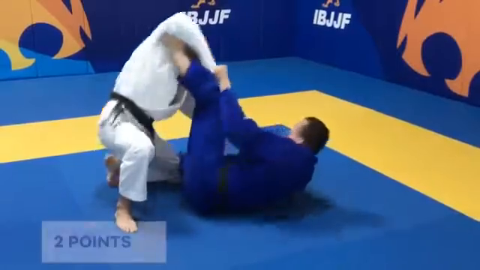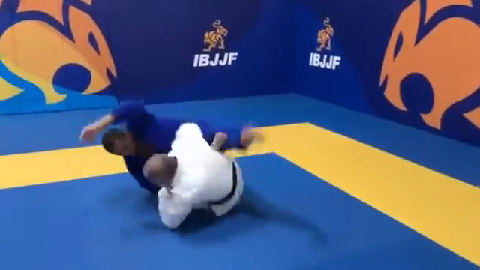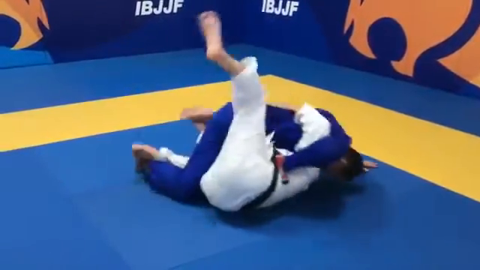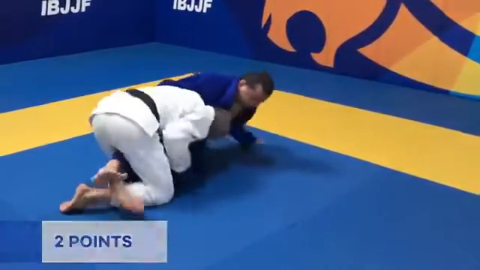A sweep is when the athlete on bottom uses any kind of guard to invert the position, forcing the opponent who was on top to now be on bottom for 3 seconds or more. This counts as 2 points. In this footage, we show some examples of where sweep points are awarded.